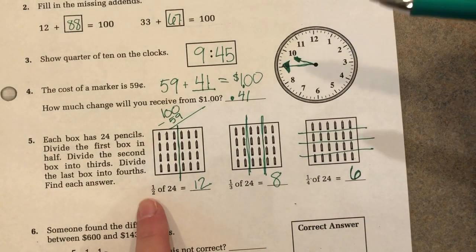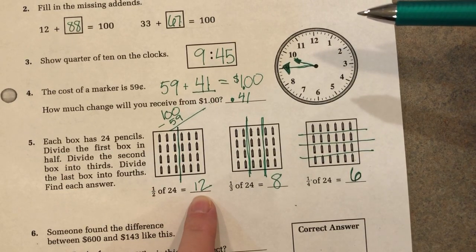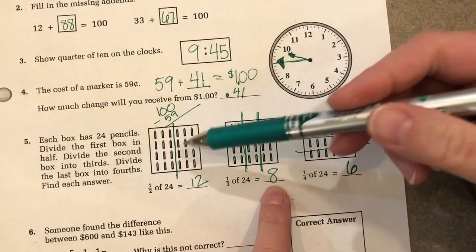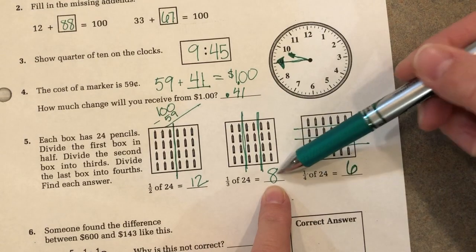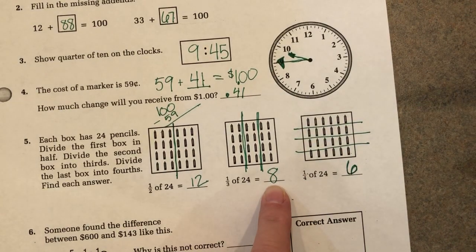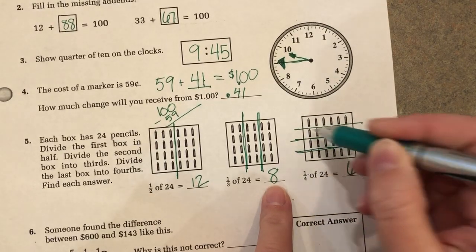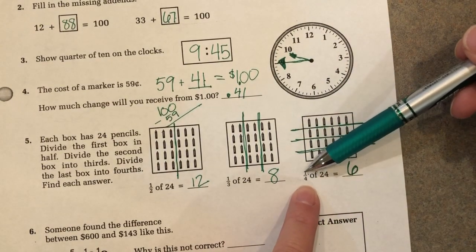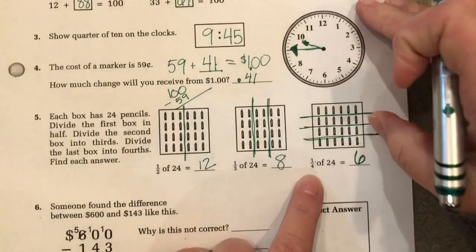And it makes sense that if I have more groups that I divide it into, the number in each group gets smaller. And what you're doing now is you're figuring out the first steps in multiplying a fraction times a number. Okay?